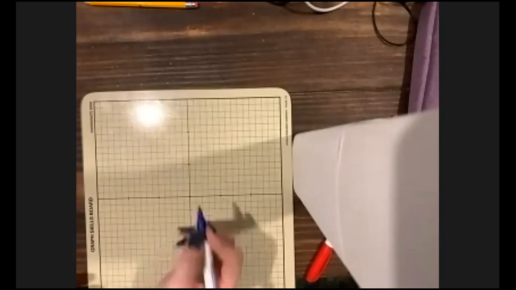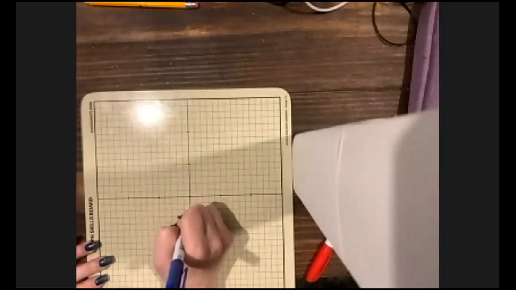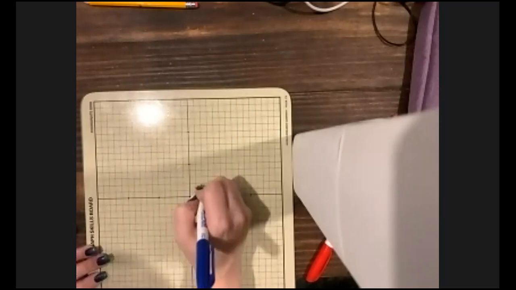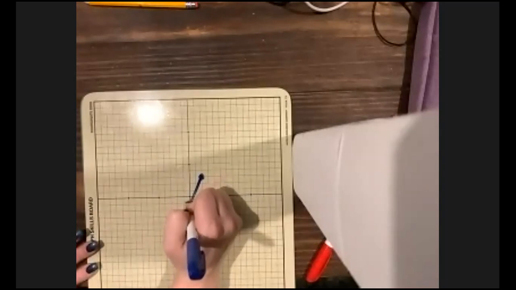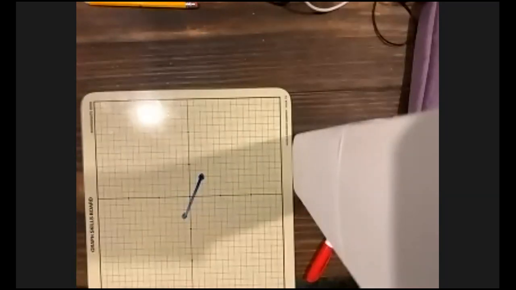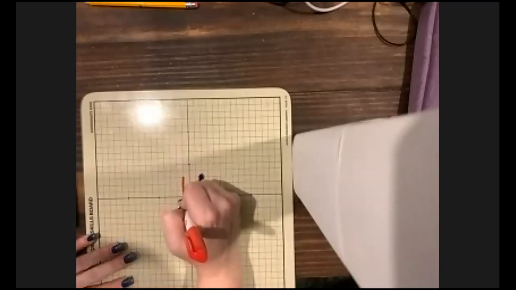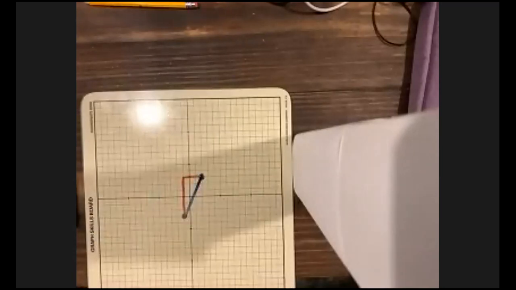Okay, so we are at -1, -3. And we are at 2, 3. So they want us to find the distance between these 2 points. Now, I think it's important for you to understand, number one, where the formula came from, but also, again, to give you that visual way to do this another way. So the way that we do this visually is I'm going to create a triangle. Specifically, I'm going to create a right triangle.